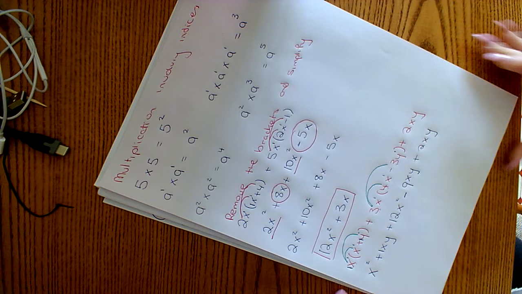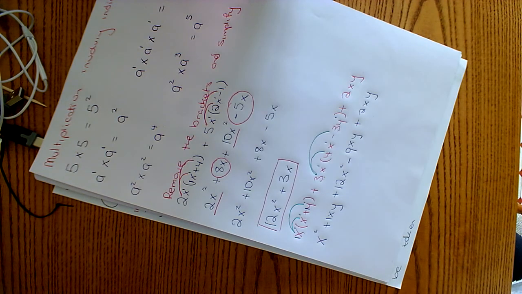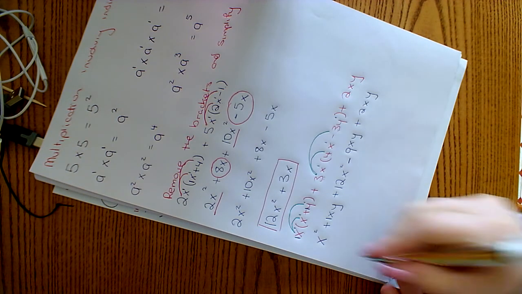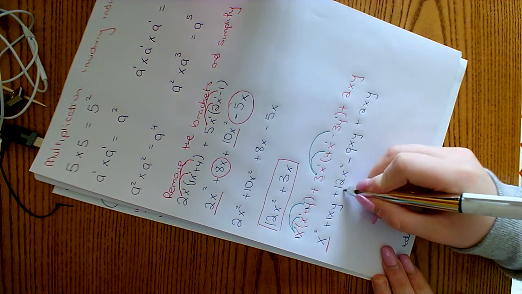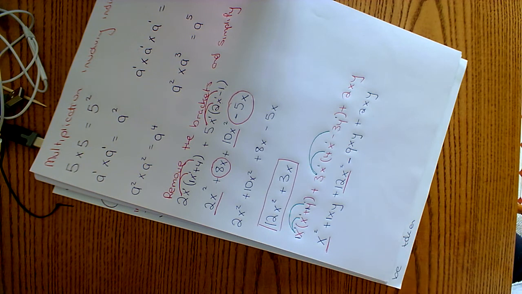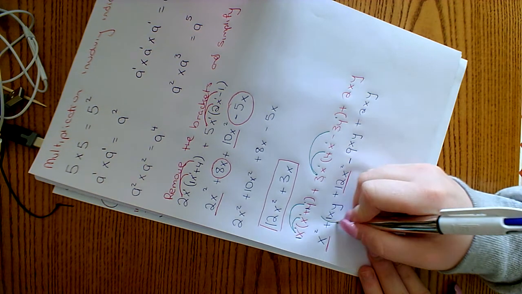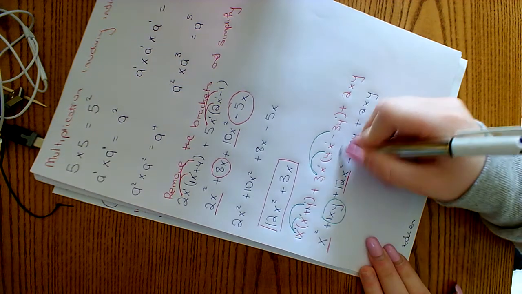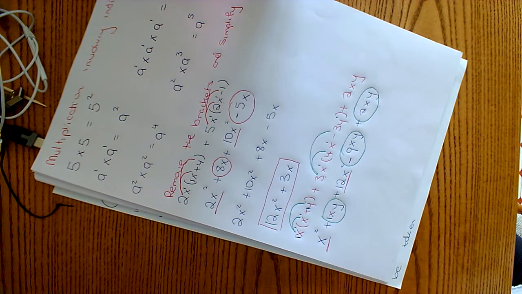The last thing I have to do, girls, is make sure that I simplify it. So I need to put the things that go together. I underline my x squared, that's one term. That will go with my 12x squared, because they're the exact same terms. Then I get a different colour pen, or you can keep the same colour pen, and I circle, so 1xy minus 9xy plus 2xy also can go together.